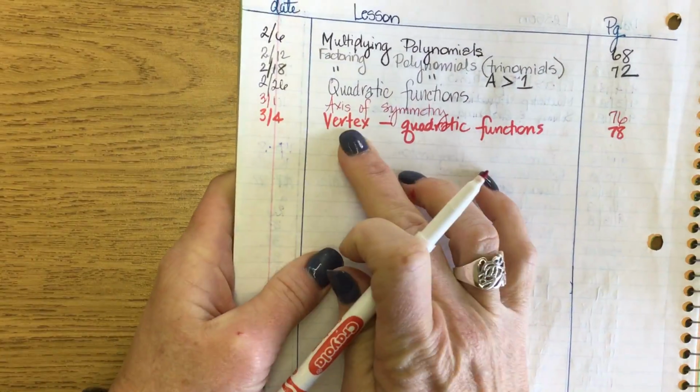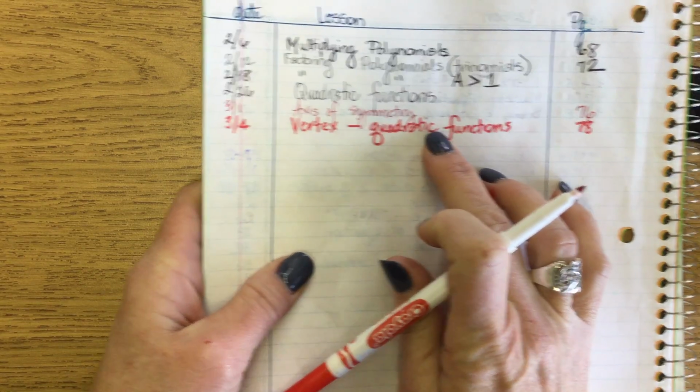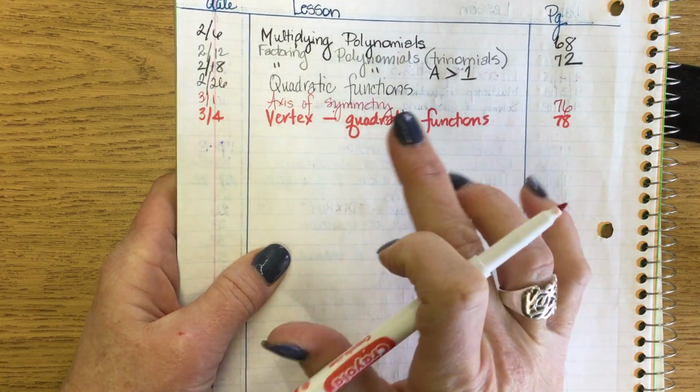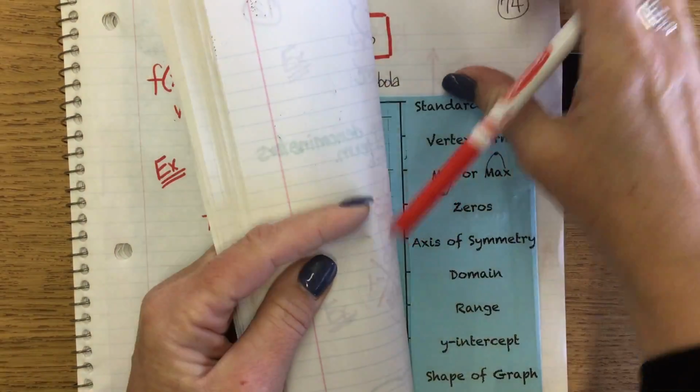We are going to today work on the vertex form of quadratic functions. We worked on the standard form last week. So go ahead and freeze this while you write it, because I'm going to move on so I don't waste time on the video.